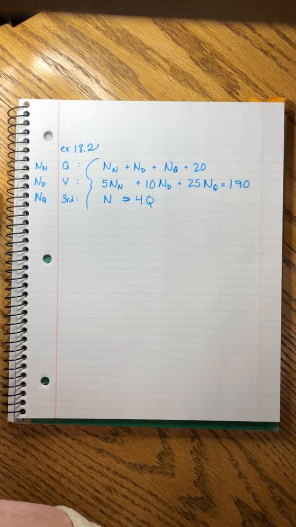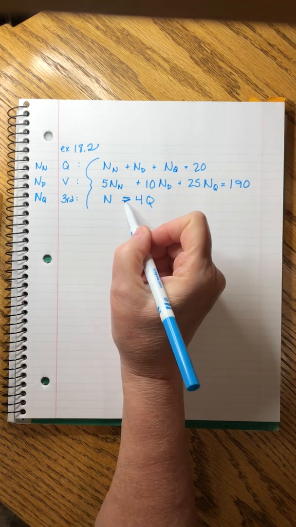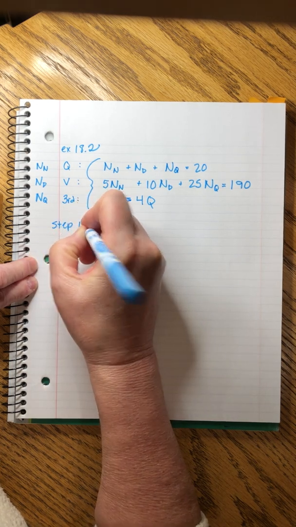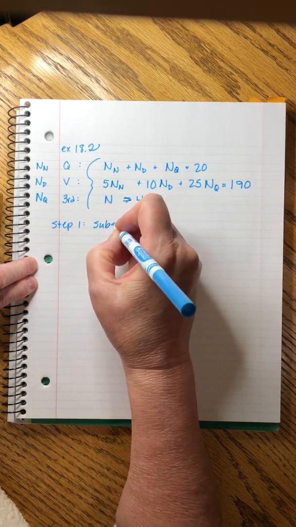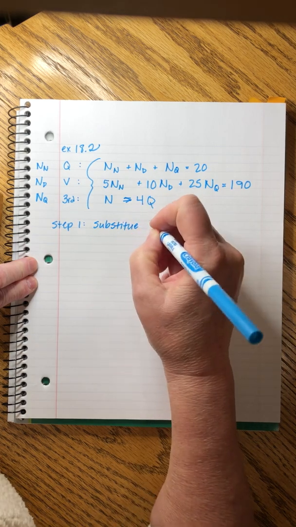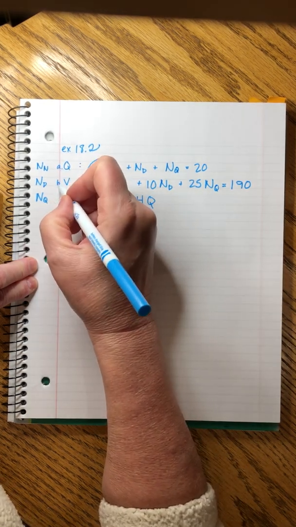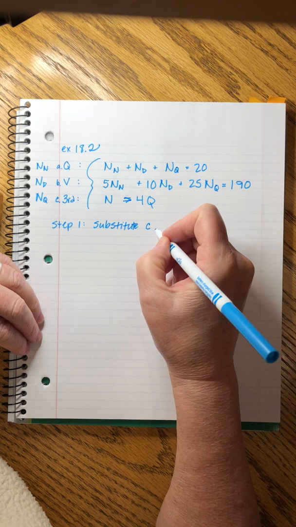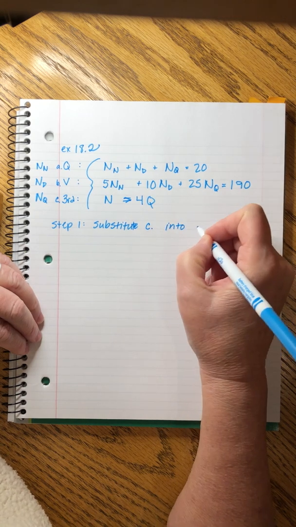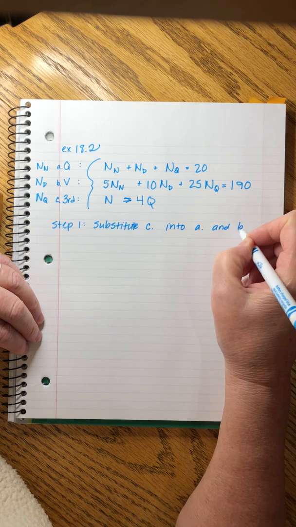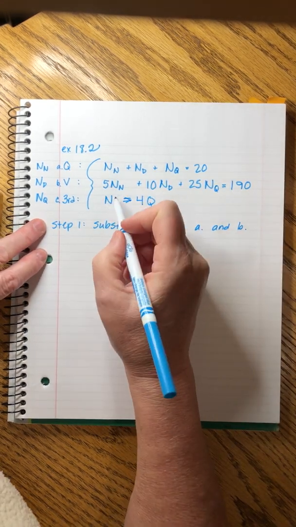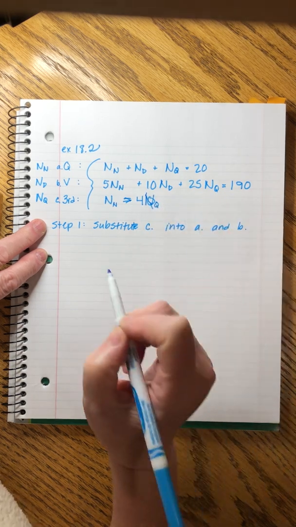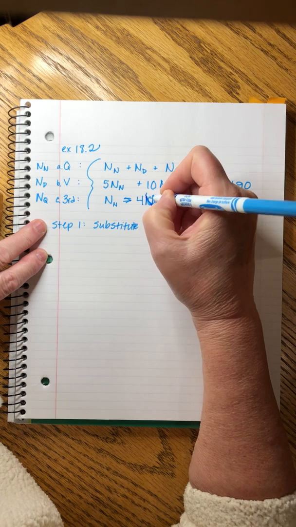Now, just like our previous system, this third one is a quick and easy substitution. So let's start again. Step 1, substitute equation. Let's do these with A, B, and C as well. Substitute C into A and B. All right. Oh, I'm sorry, I didn't write this. This is number of nickels, and this is number of quarters. I switched my strategies, and I don't want to do that.